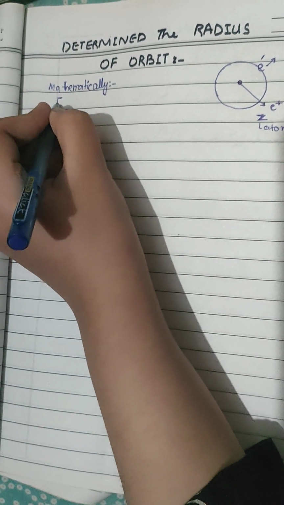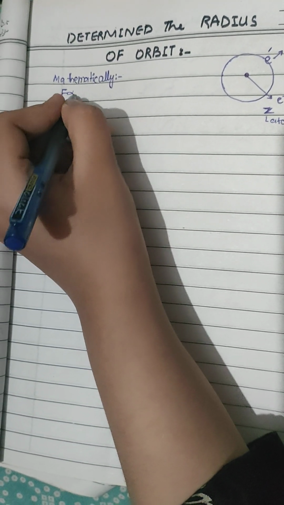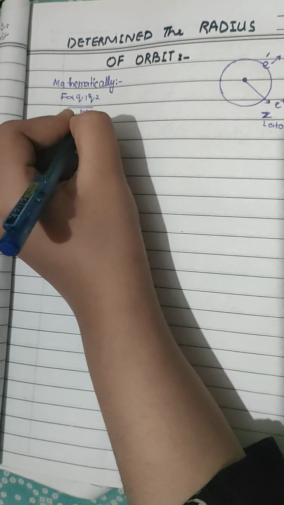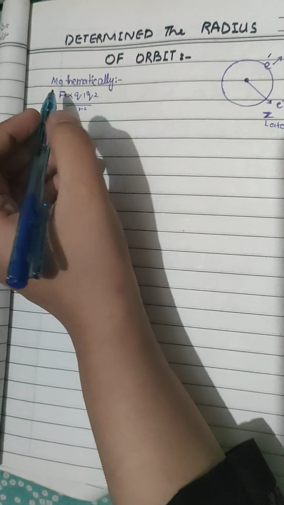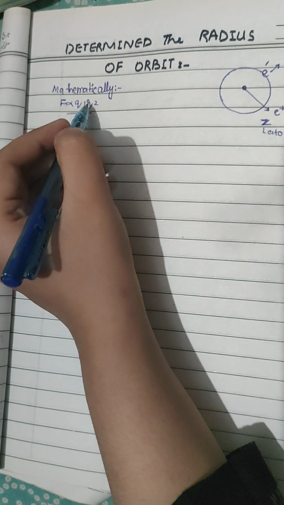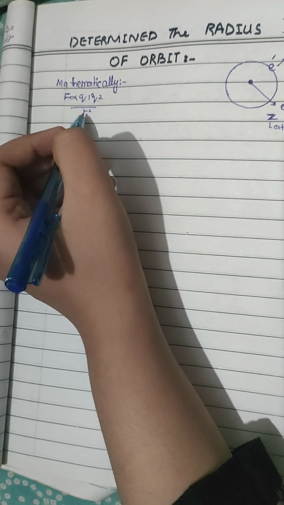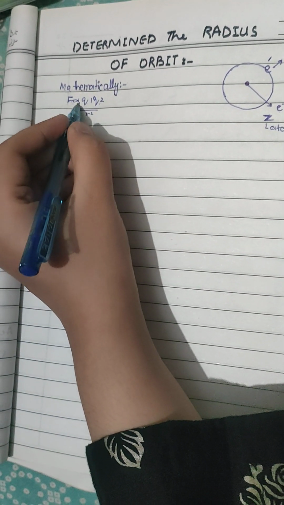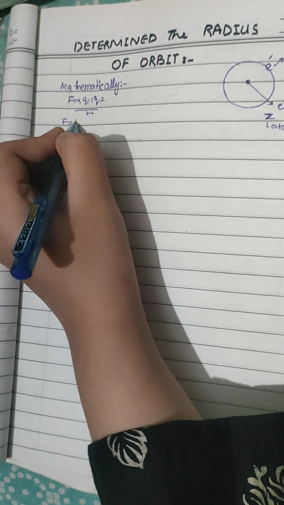First of all, we all know Coulomb's law, Q1 Q2 upon R square. He took this formula: F is directly proportional to the charges and inversely proportional to the square of the radius. After that, if we remove the proportional sign, we put in the constant, which is K.